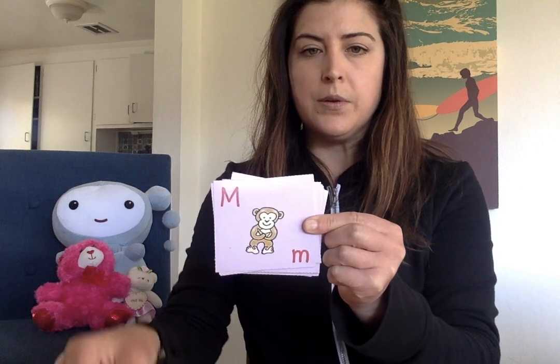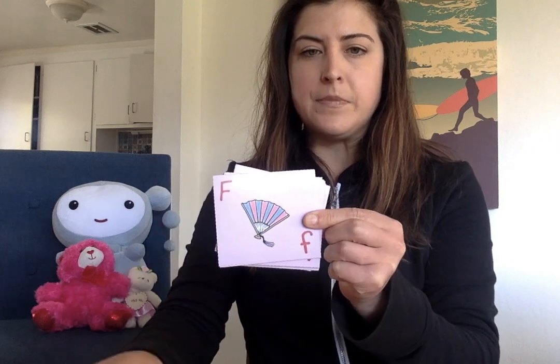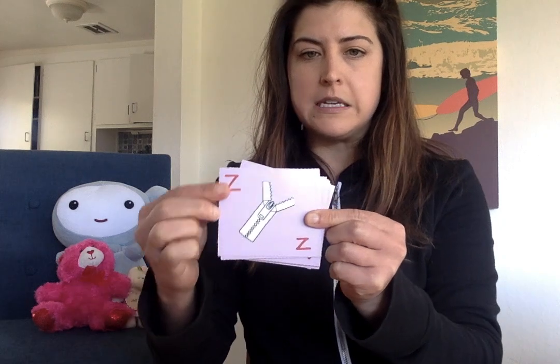W, watermelon, w. M, monkey, mm. F, fan, f. Z, zipper, z. K, kite, k. Y, yarn, y.